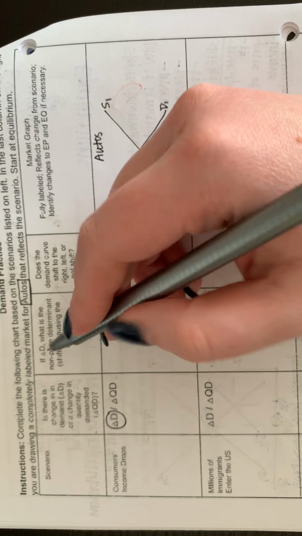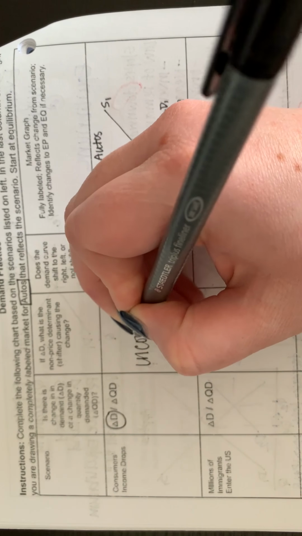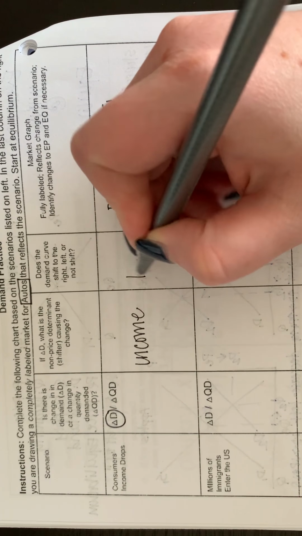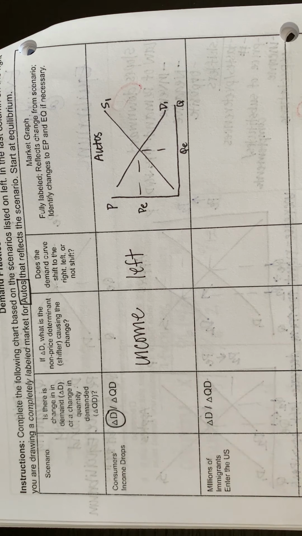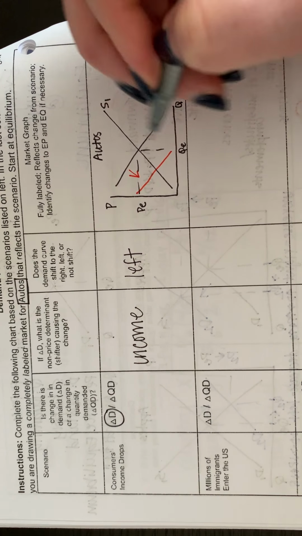So if it's a change in demand, what is the non-price determinant? So what is that shifter causing the change in income? There's a direct shifter. And if income is going down, that means we as consumers have less money to spend on autos. So our demand curve is going to shift to the left. Then we want to go ahead and show our demand curve shifting to the left and the changes that we'll have on our auto market.